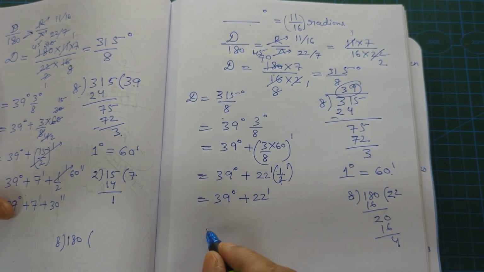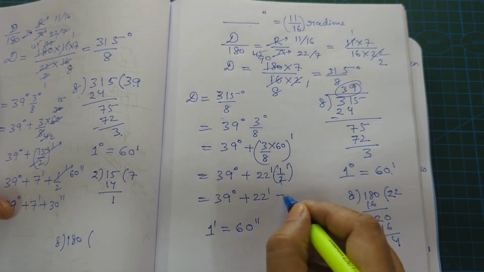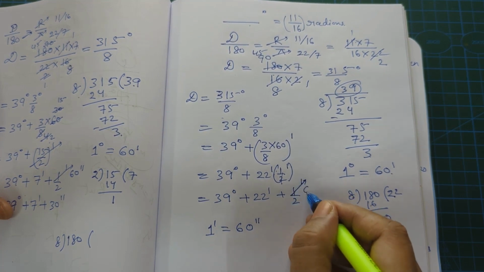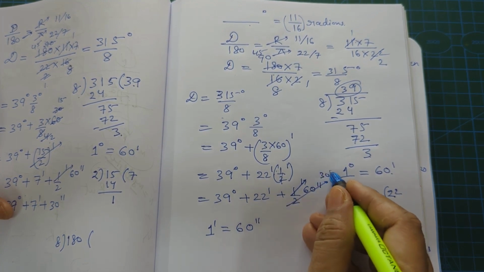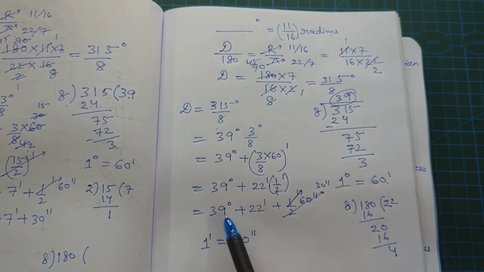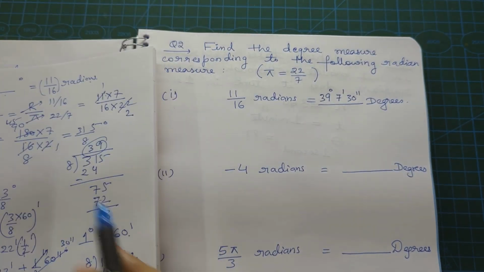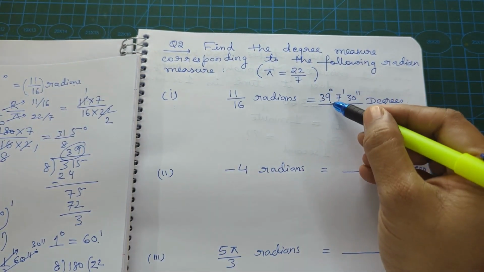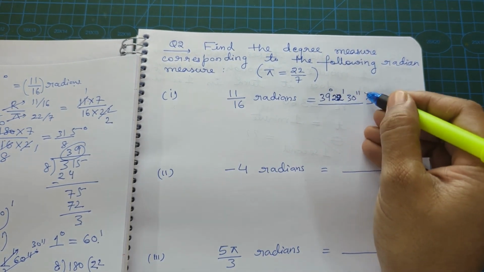So we'll remember here that 1 minute is made up of 60 seconds. So here 1 by 2 minute means in place of 1 minute we will write 60 seconds. So 60 seconds by 2 is 30 seconds. So 11 by 16 radians is 39 degrees, 22 minutes and 30 seconds. So the calculation I have done in rough space, I'll write it here neatly. 11 by 16 radians is 39 degrees, 22 minutes and 30 seconds.